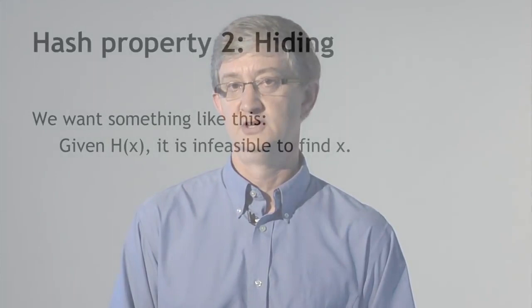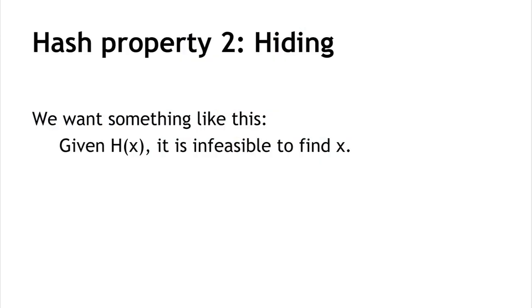And of course, this is useful because the hash is small. It's only 256 bits, while the original file might be really big. So hash is useful as a message digest, and we'll see later on in this lecture and in subsequent lectures why it's useful to use hashes as message digests.